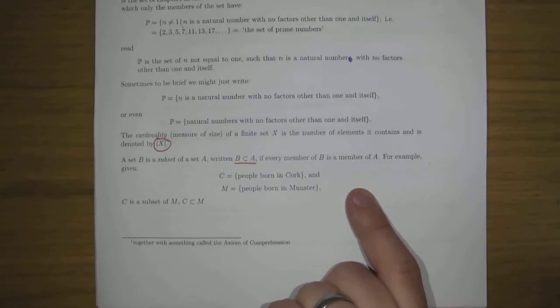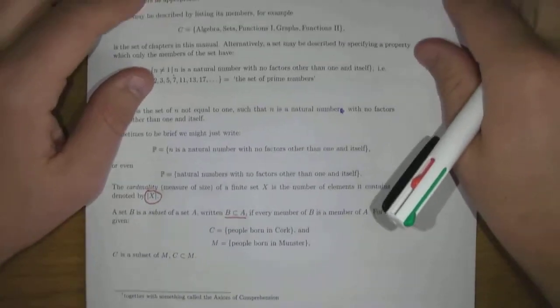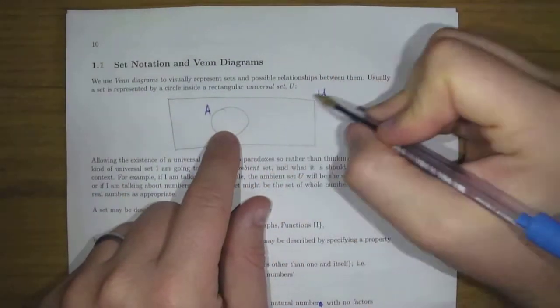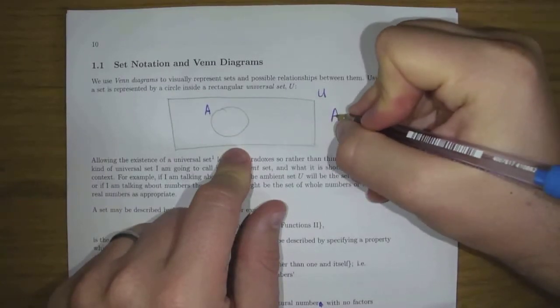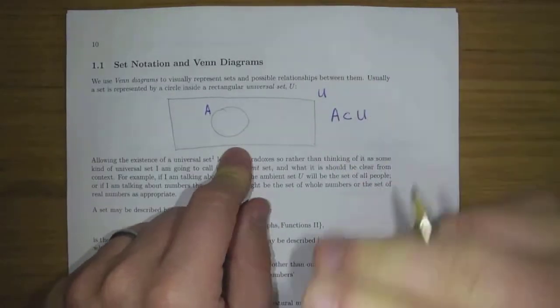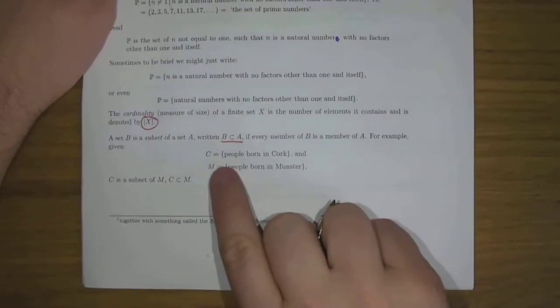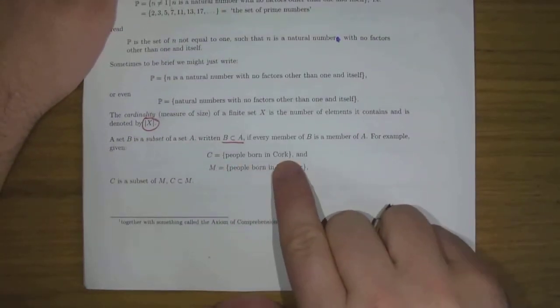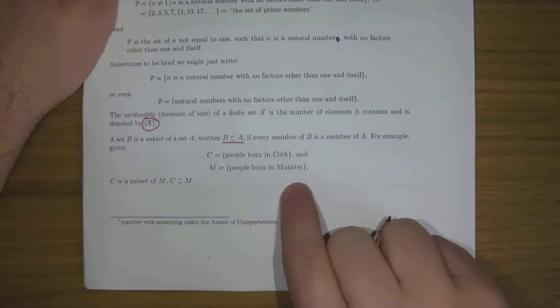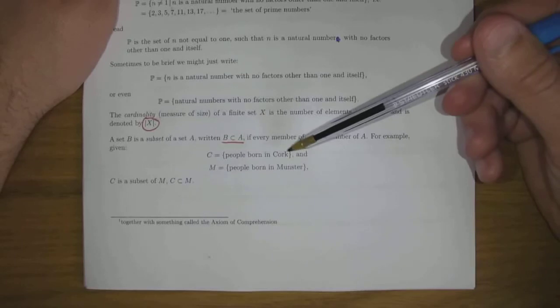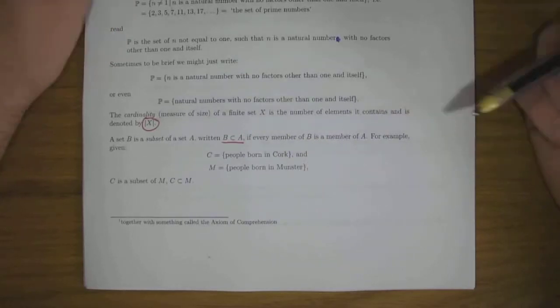So I think we even have one up here we can write. So it's a set inside another set. Everything in A is also in U. So A is a subset of U. Okay. So for example, C, people born in Cork, and M, people born in Munster. C is a subset of M. Every person born in Cork is born in Munster. Okay.